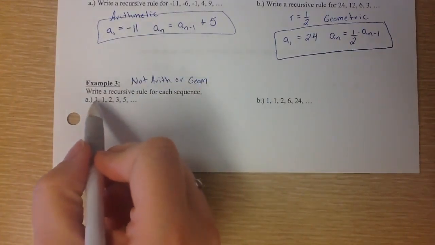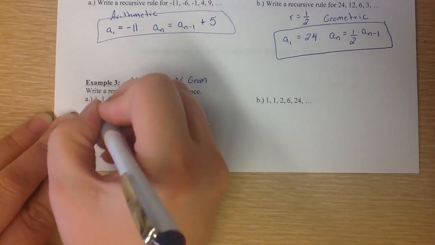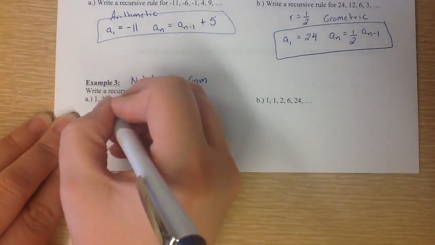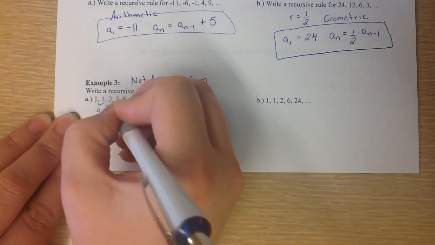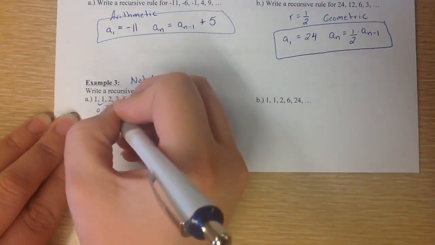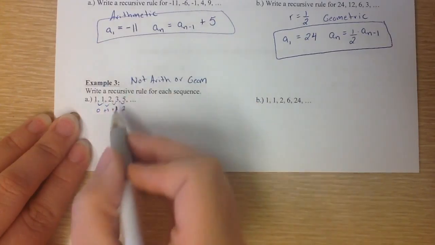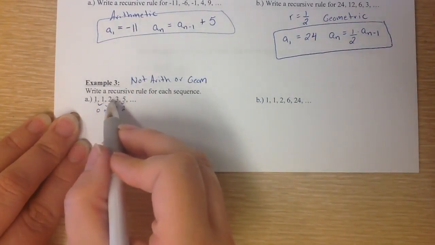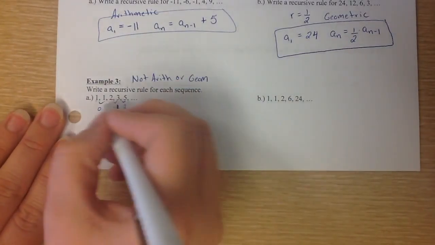So let's see, to go from 1 to 1 I add nothing, so I add 0 there. To go from 1 to 2, I add 1. To go from 2 to 3, I add 1. To go from 3 to 5, I add 2. If you notice, it looks like it's repeating 1, 1, 2. Wait a second, let's try to find this pattern.